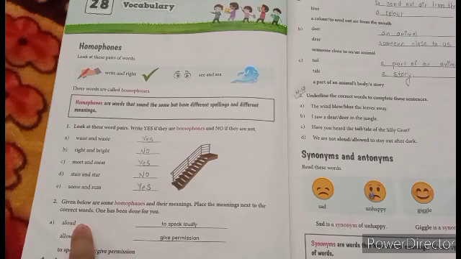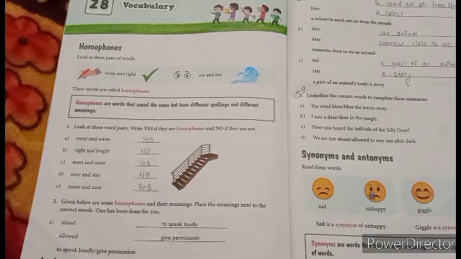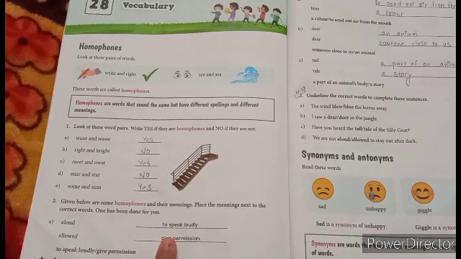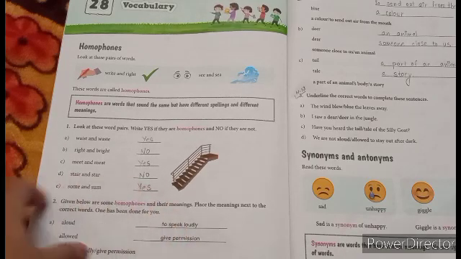See, aloud. Aloud means to speak loudly. Allowed means to give permission. So, here are the meanings and here are the homophones. We just only have to put the correct meaning in the correct place. Come on, let's try to do it.